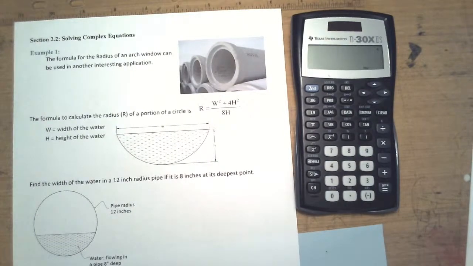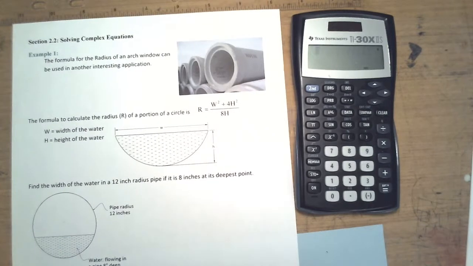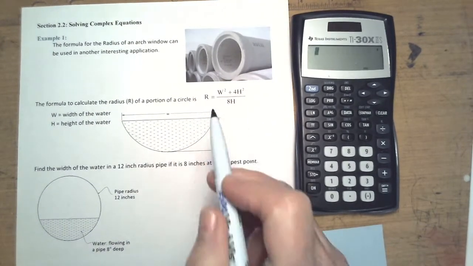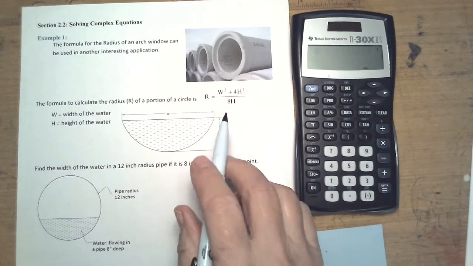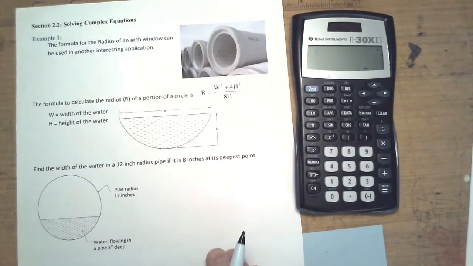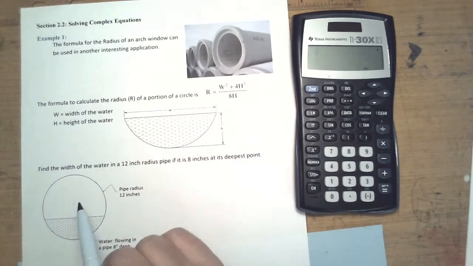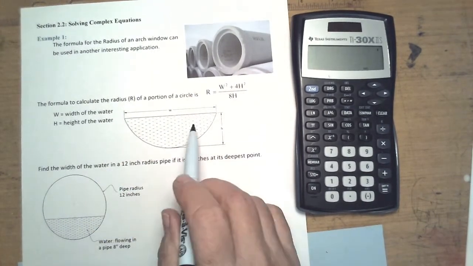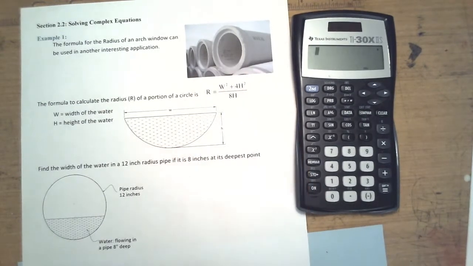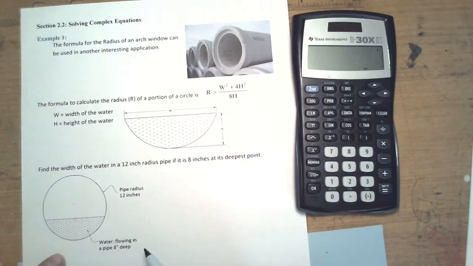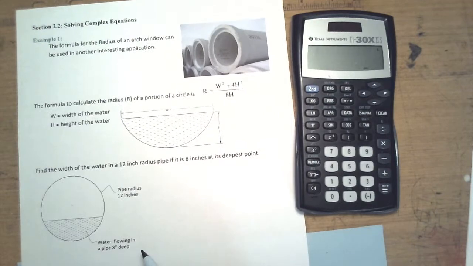We're still in section 2.2, solving complex equations, and we're going to work on example number 1. The formula that's given in example 1 is the same one that we used for the window arch, if you remember that activity, which I hope you do. This can be used for other applications, and we're going to use this to determine the width of the water in a pipe given a certain radius and given a certain depth of the water.